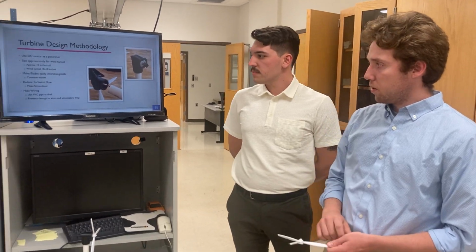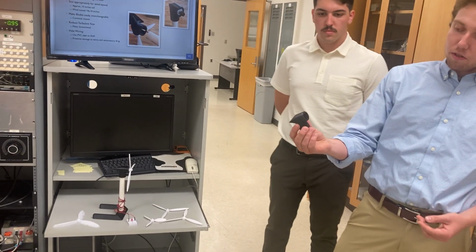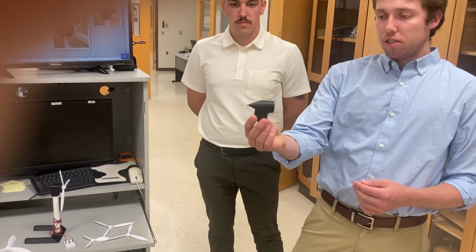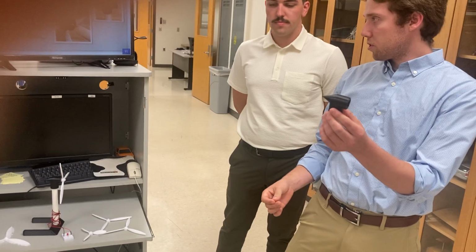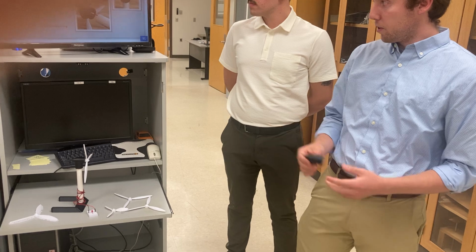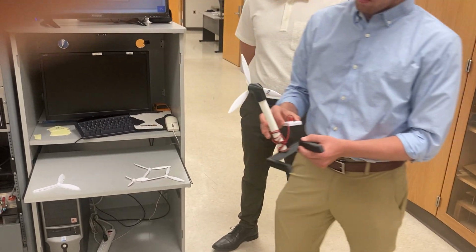The other thing was to reduce our turbulent flow. So our DC motor was actually housed in this piece right here. As you can see, the trailing edge is rather streamlined to reduce turbulence coming off of the back of the motor. Another concept that we found important was to hide the wiring.